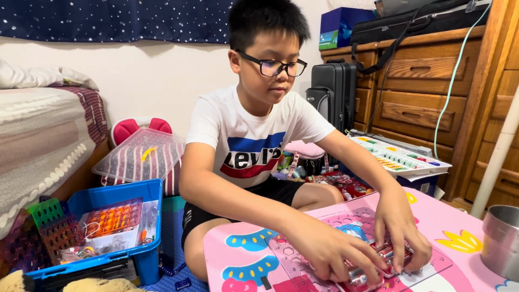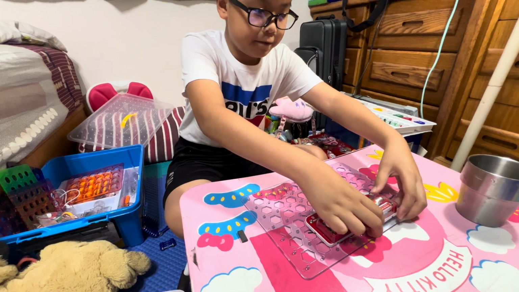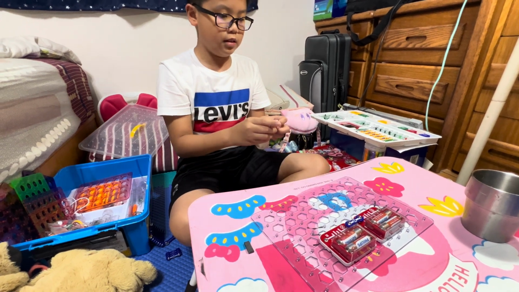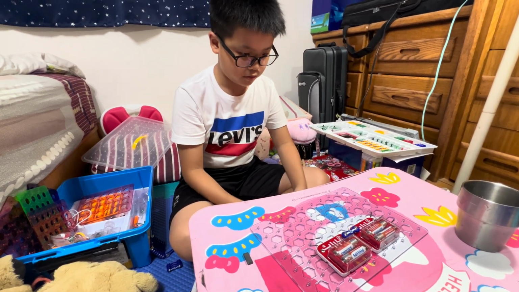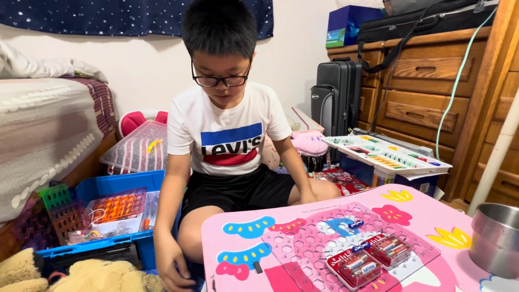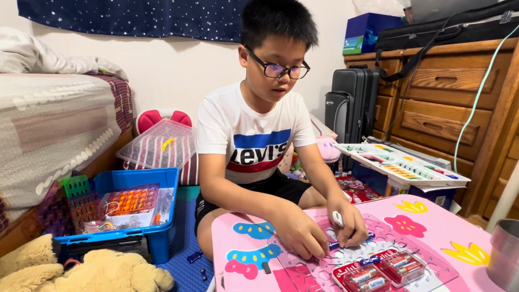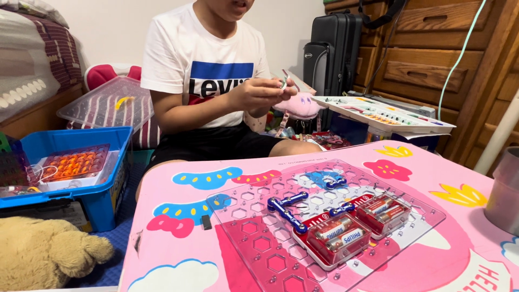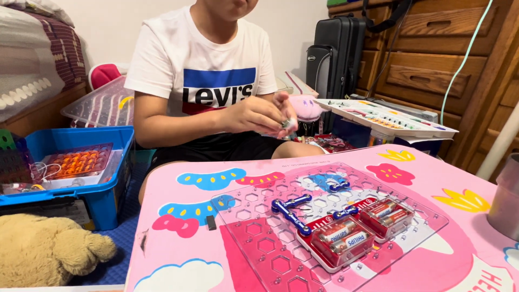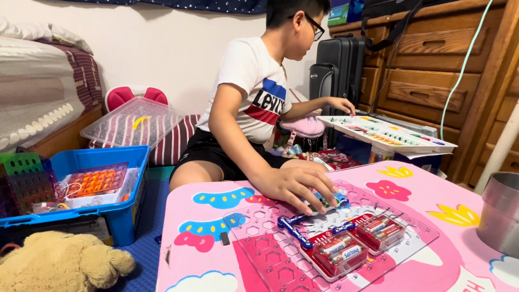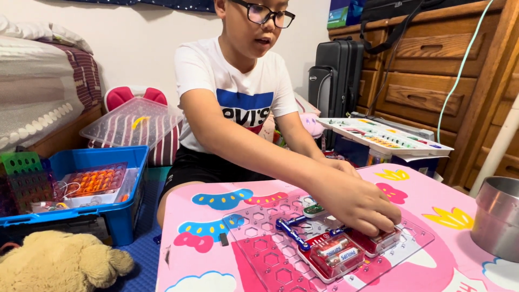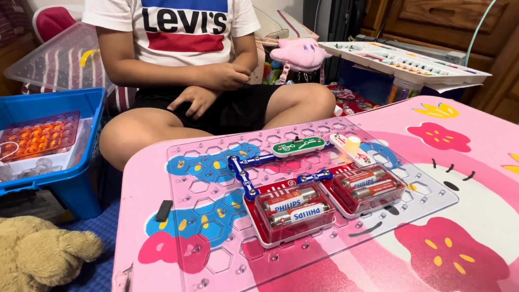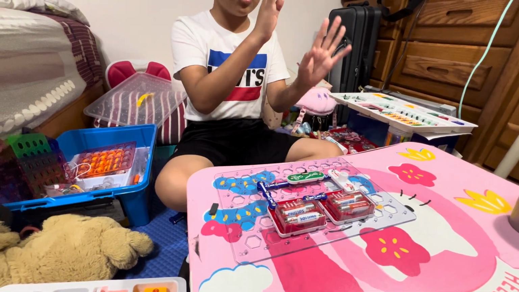Let's try it. So you see, now we have batteries and we connect them, and now put this here and we put this here. So you see, I'm forming a circuit. So let's just turn it on. And let's put the light bulb. So you see? Oh, it's so bright. We have the power of 4 batteries. But with a single switch, it's off.